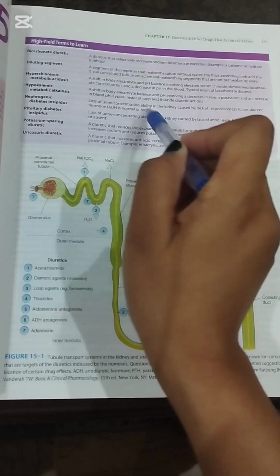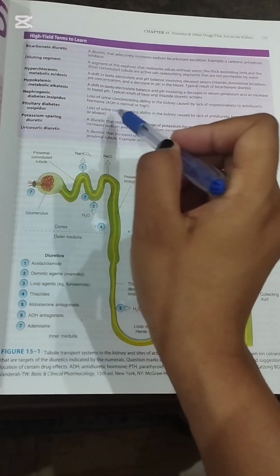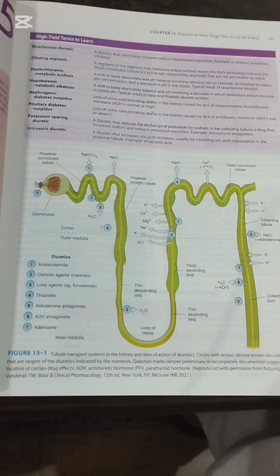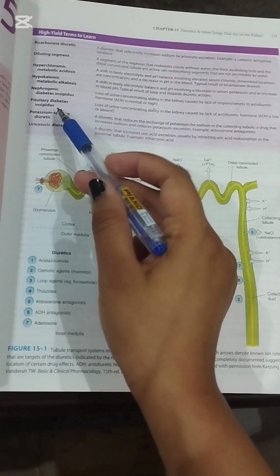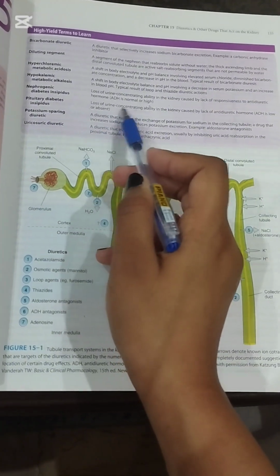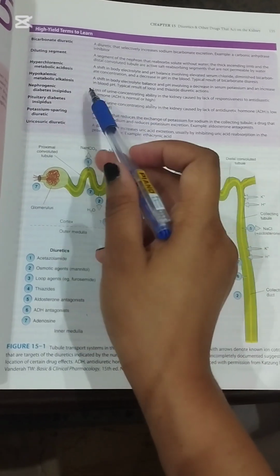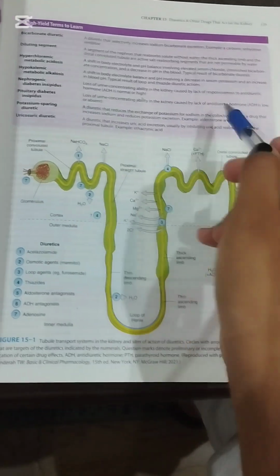Then nephrogenic diabetes insipidus. Loss of urine concentrating ability in the kidney caused by lack of responsiveness to ADH. ADH is normal or high but the kidney is not responding. Lack of urine concentrating ability in the kidney. Then we have pituitary diabetes insipidus. It is a loss of urine concentrating ability. In both there is loss of urine concentrating ability in the kidney, but pituitary diabetes insipidus is due to the lack of ADH, which is going to be low or absent.